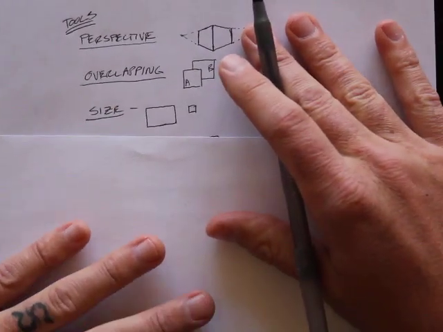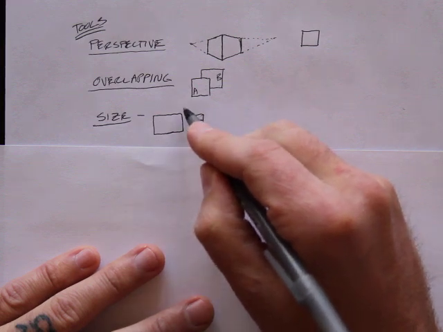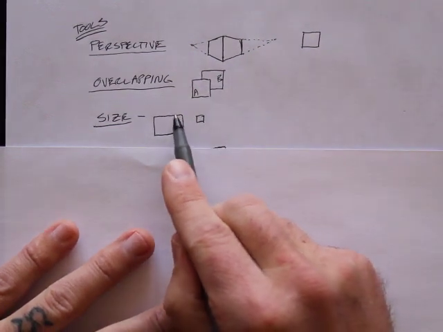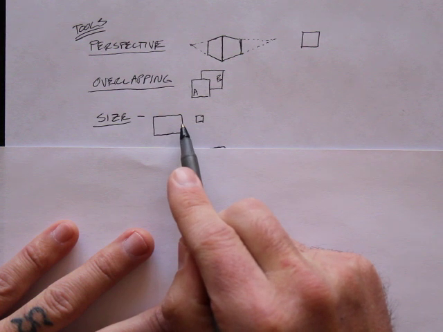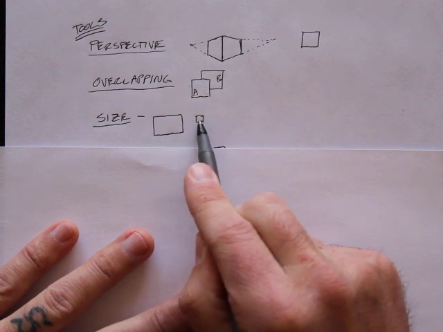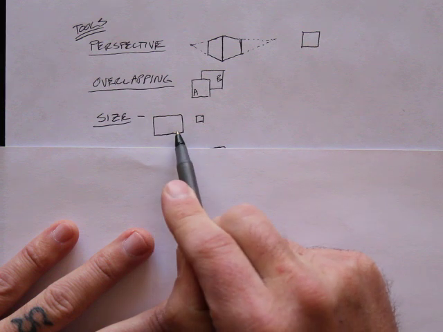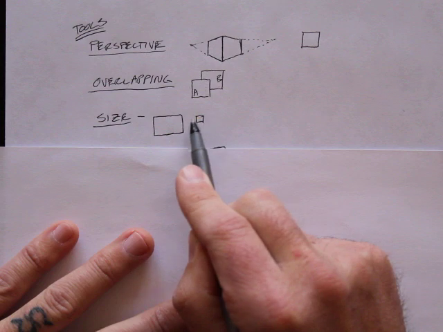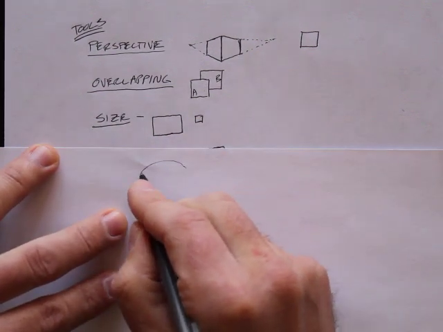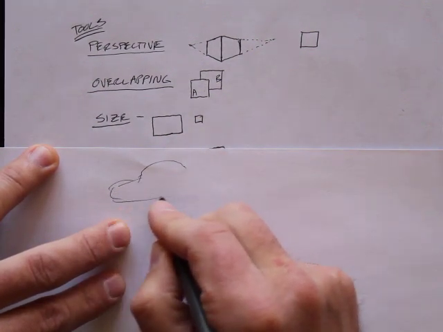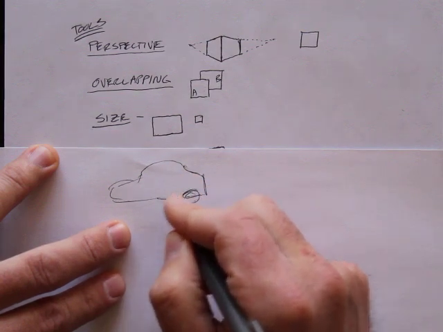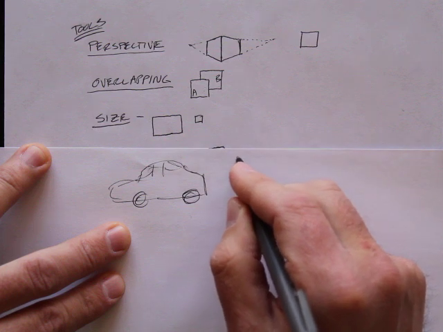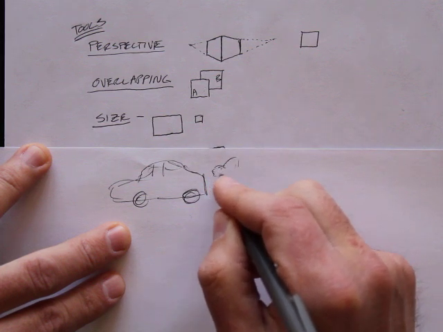Size. When you look at this here, we have a big rectangle and we have a little square here. This big rectangle looks like it's in front of this one. And that might not always be the case, but generally if these are kind of the same thing, like you have a big car or a spaceship, something like that, and then you have another car that's back here.